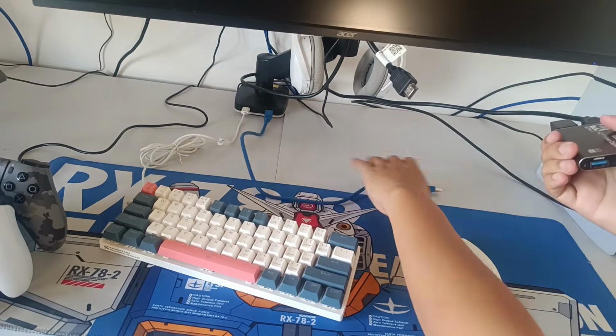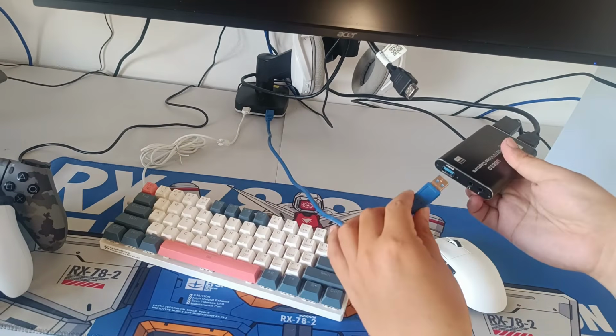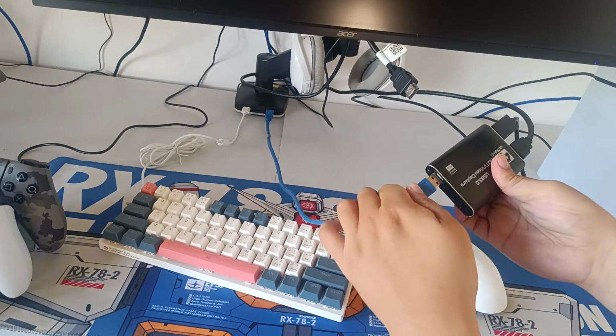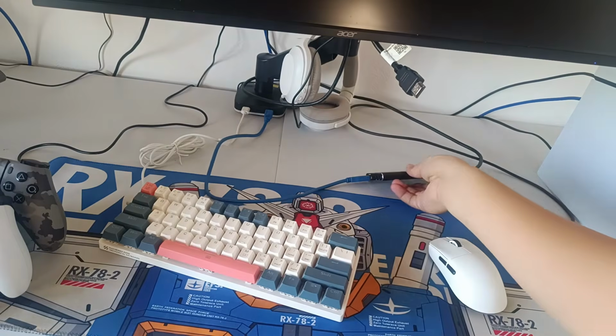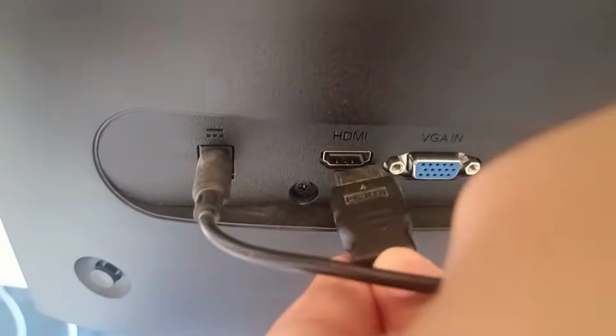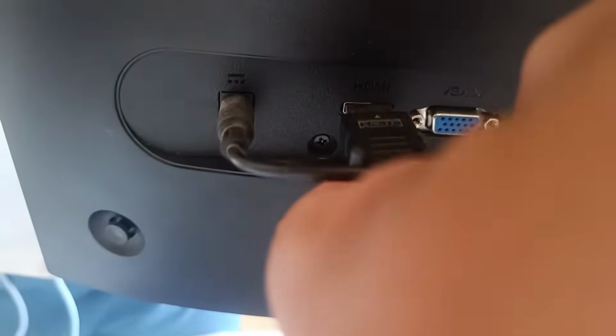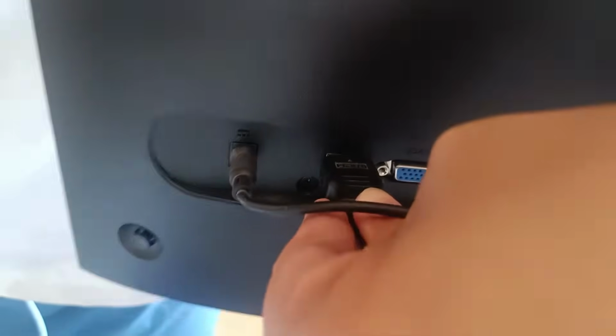And then the last thing you have to do is plug your USB onto your capture card, which directly goes to your PC. In my case, I have a USB hub. After all of it's done, you have to plug your HDMI into your monitor.